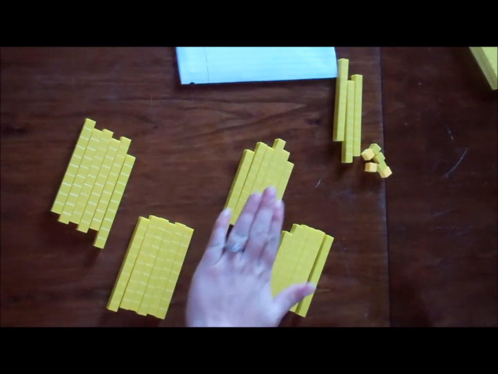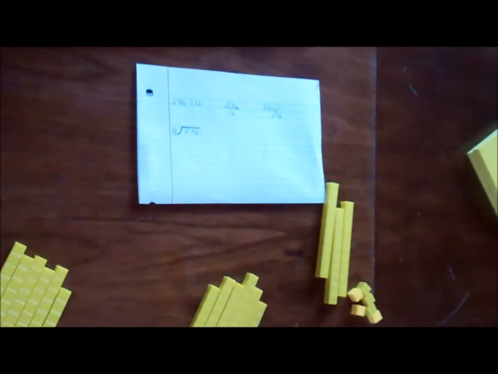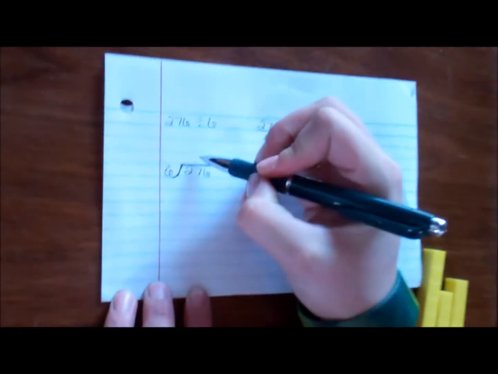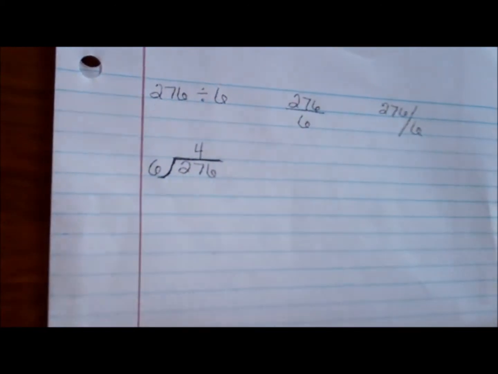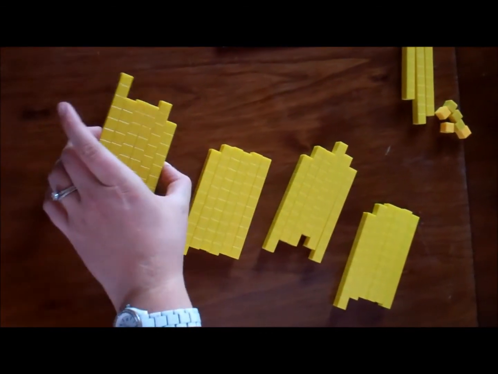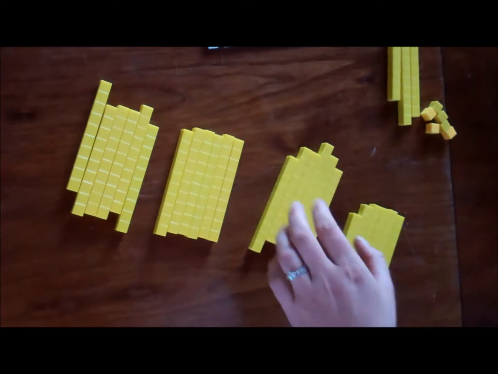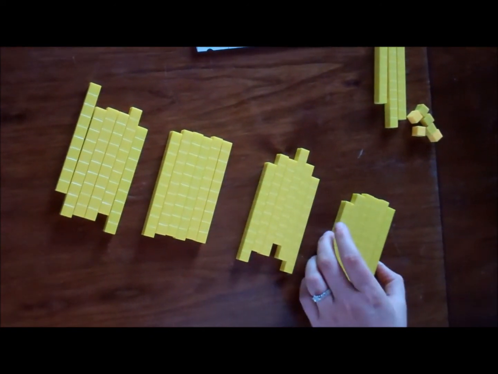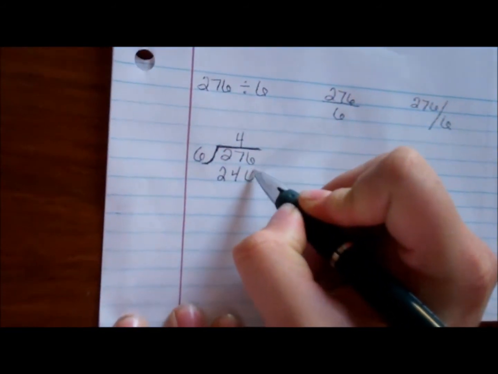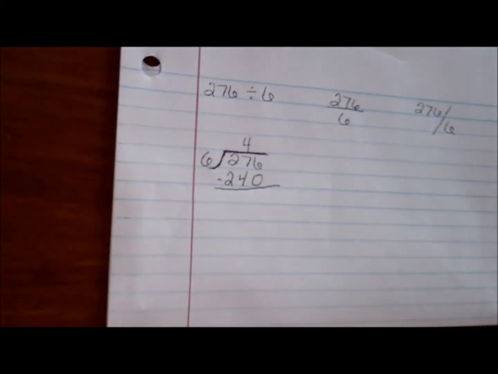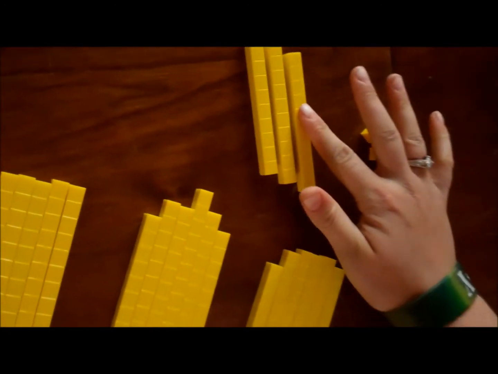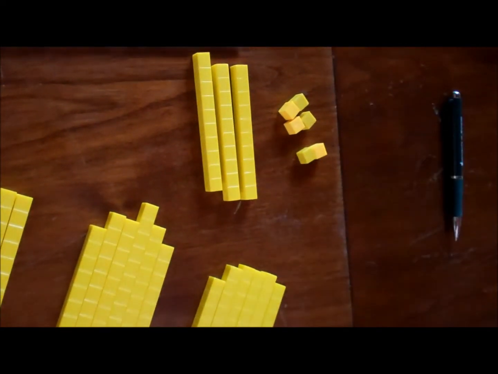Now that we have our 4 groups of 6, let's go back to our problem. We know that 27 will break into 4 groups, so we need to write a 4 in the tens place on our problem. If this group equals 60 and we need to add all 4 groups together, 60 plus 60 equals 120, plus 60 more is 180, and 60 more of that is 240. So we need to write that right below 276. This is going to make our subtraction problem, and what's left is 36.